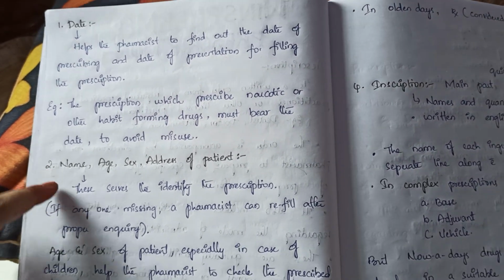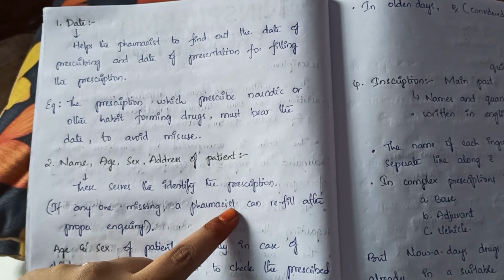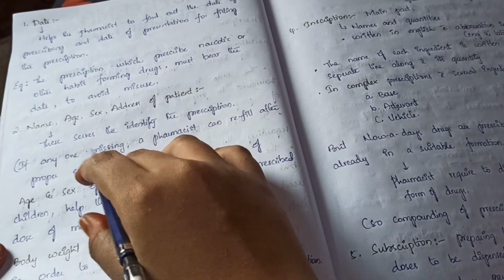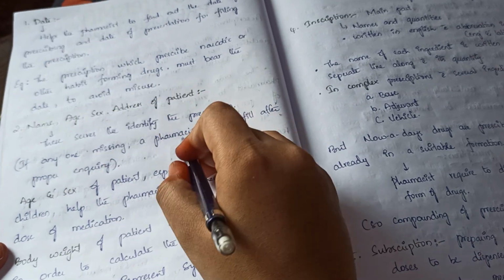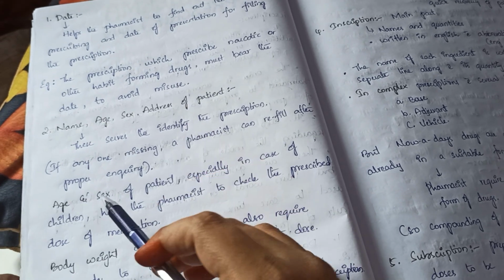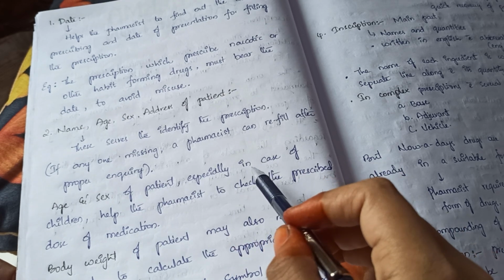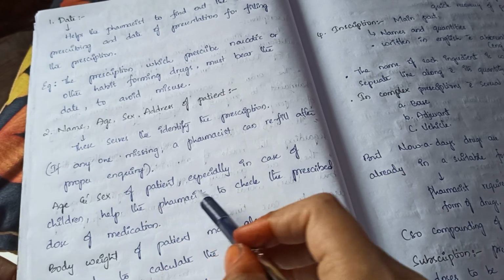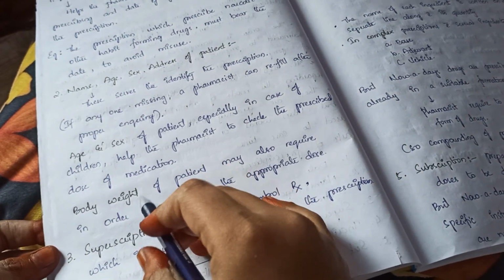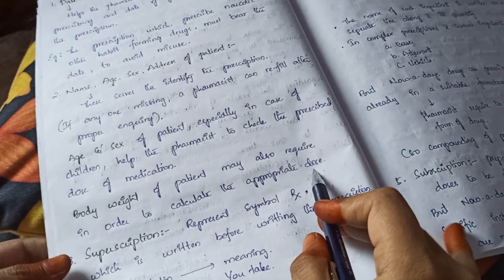Next, coming to name, age, sex and address of the patient. These serve as the identity of the prescription. If any one of these is missing, the pharmacist can refill after proper inquiry from the patient. Age and sex of the patient are especially used in the case of children to help the pharmacist check the prescribed dose of the medication. Next, body weight. The body weight of the patient may also be required in order to calculate the appropriate dose.